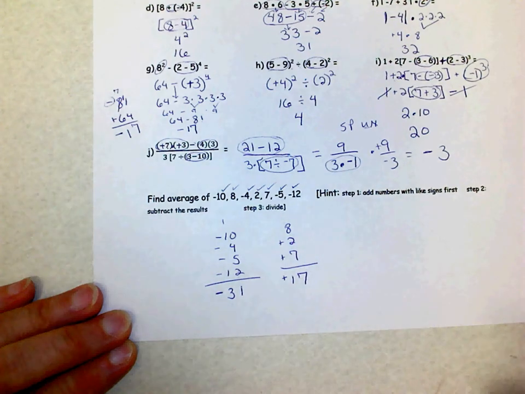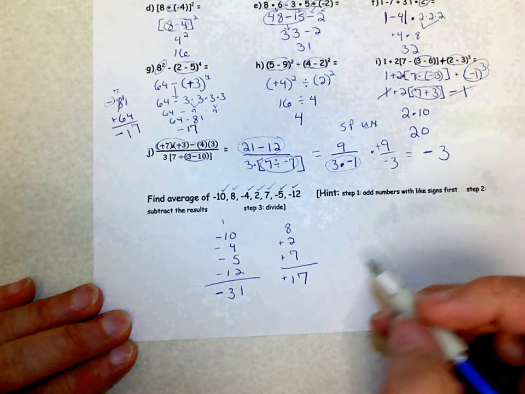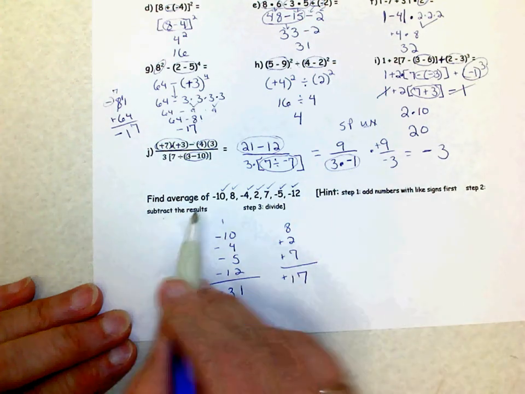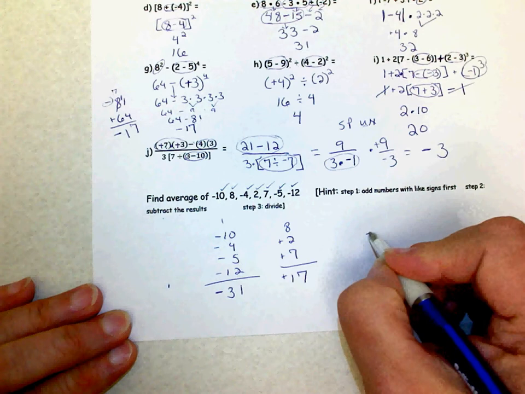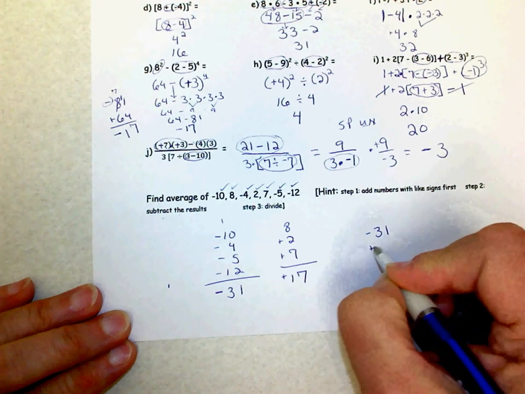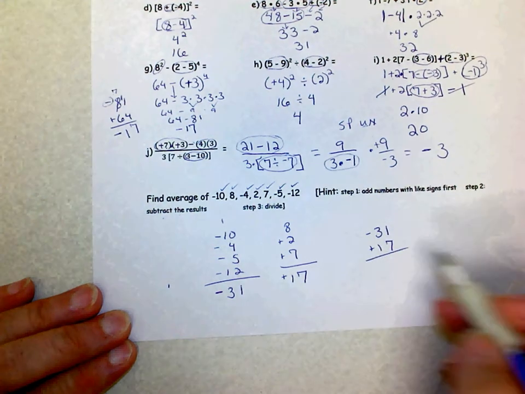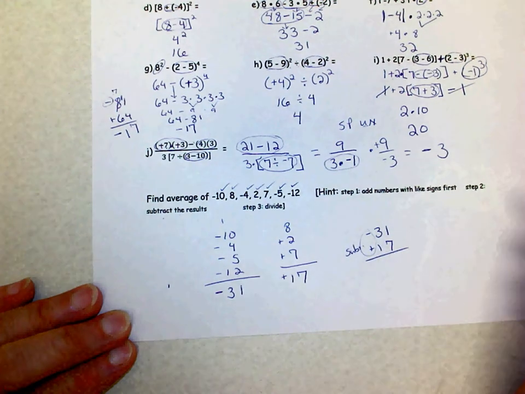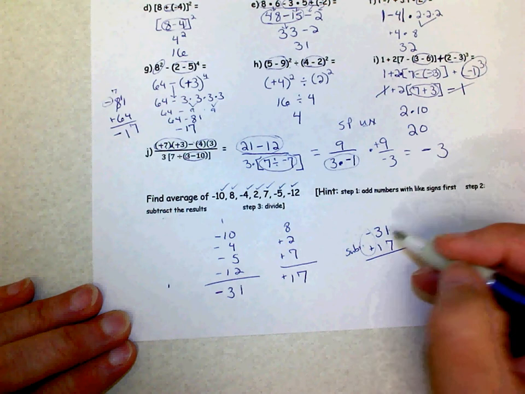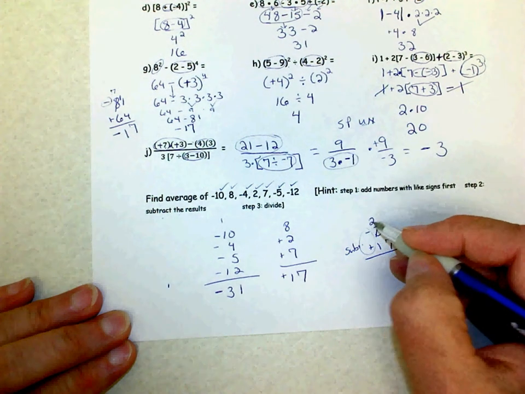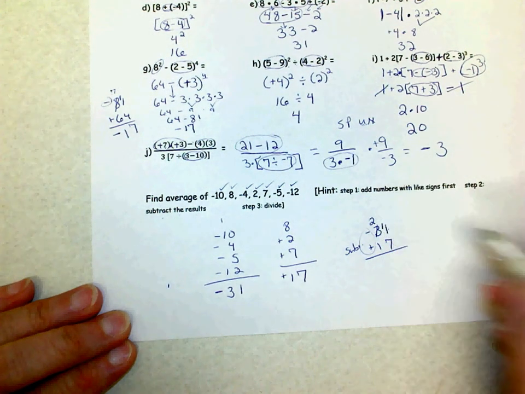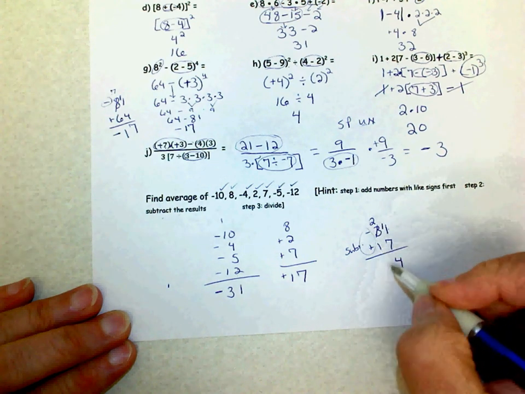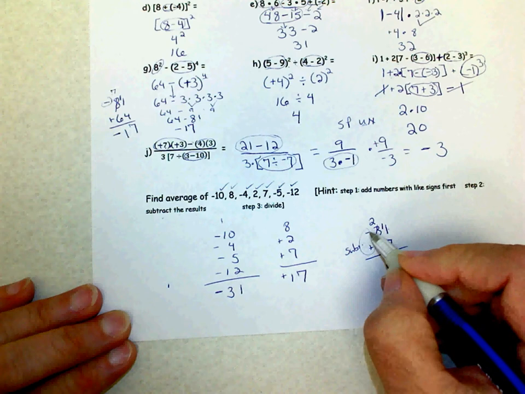So now, step 2, subtract the results. So I take negative 31 plus 17, opposite signs, subtract. 1 minus 7, can't do it, so we got to steal 1 from there and put it here. So 11 minus 7 is 4, 2 minus 1 is 1, and unfortunately we got more minuses than pluses.